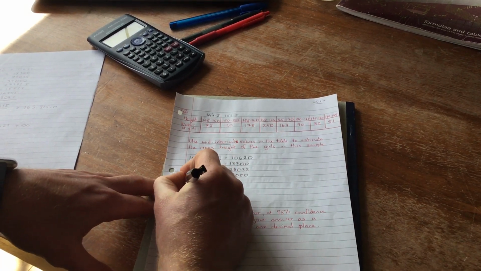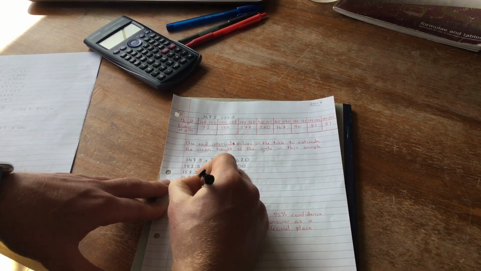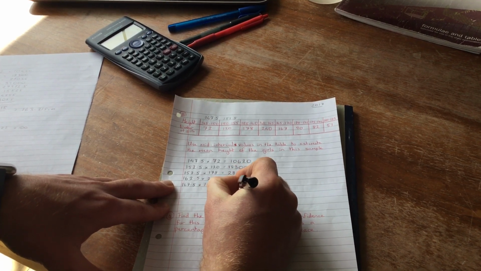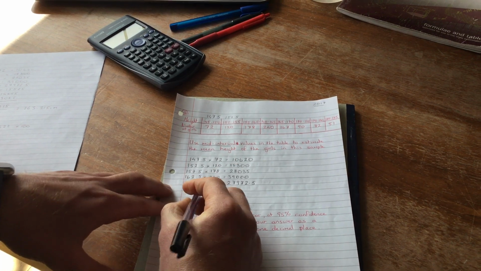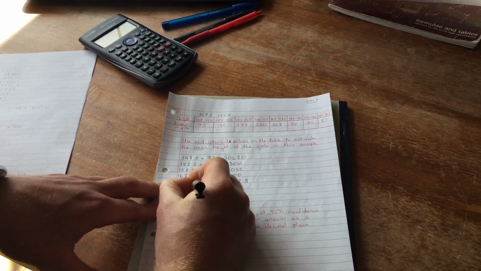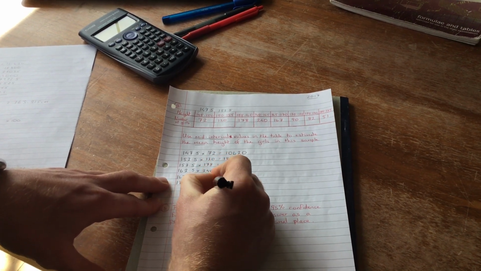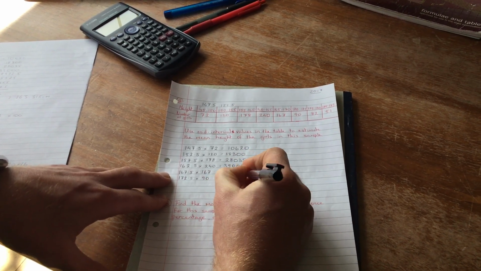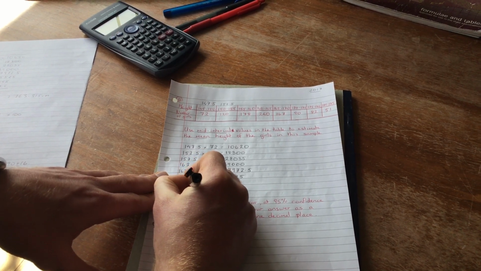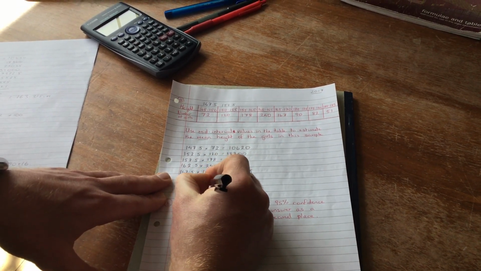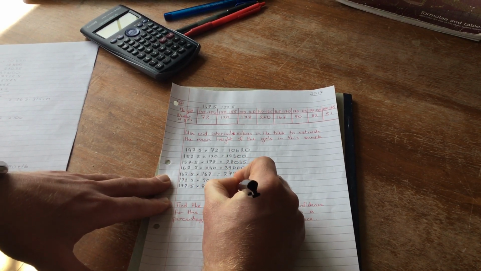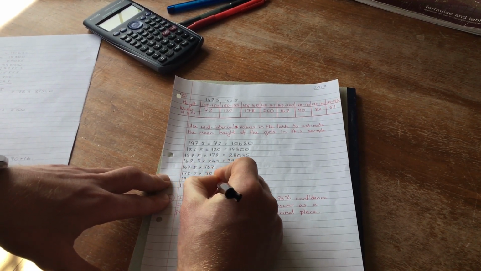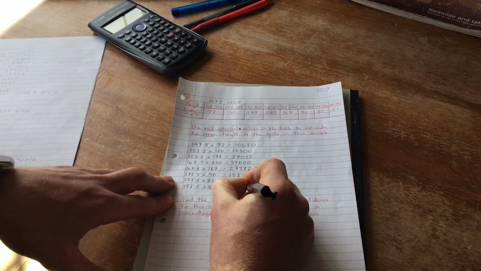Right, so the next one, 167.5, and there's 167 students at that height, and that will give me a value of 27972.5. Next one, we're nearly there with these now, 172.5 multiplied by 90, and that will give me 15,525. Next value, 177.5 multiplied by 82. And the final calculation is 182.5 multiplied by 51, which gives us a value of that.